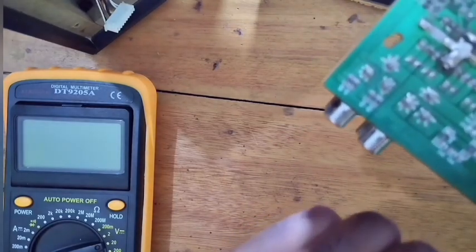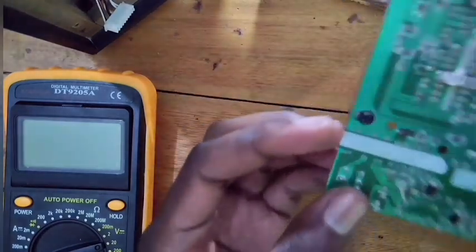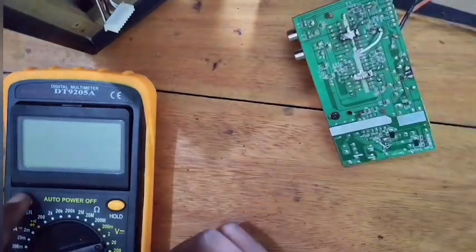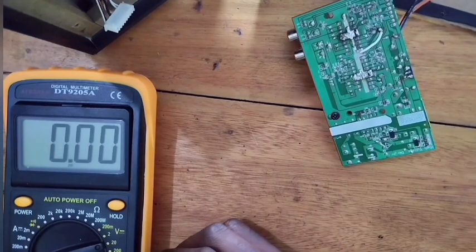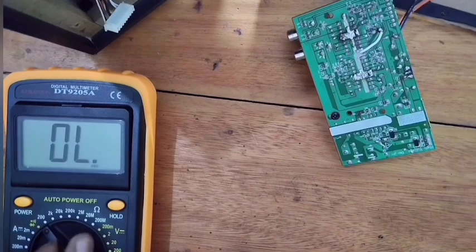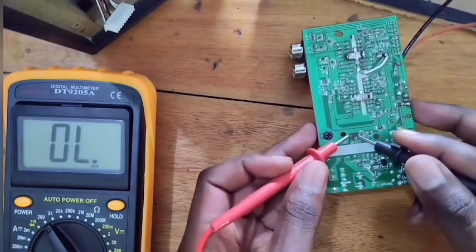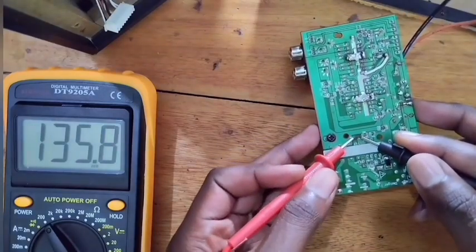Step number 6 is to conduct continuity testing. By using a multimeter, we are going to conduct continuity testing on different components that can be checked this way.